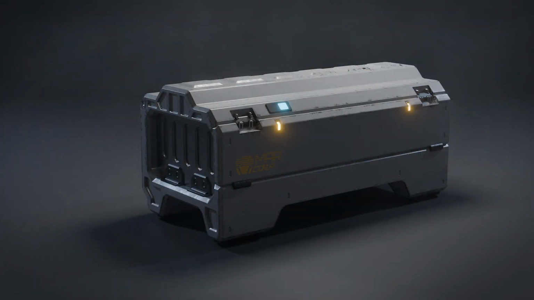So here's the final render here. I took a viewport screenshot and just applied a little bit of post and a very small amount of weathering paint over in Photoshop. And we have a final asset render.